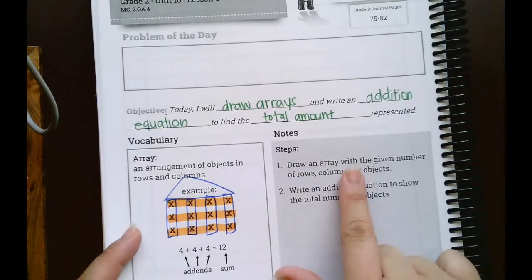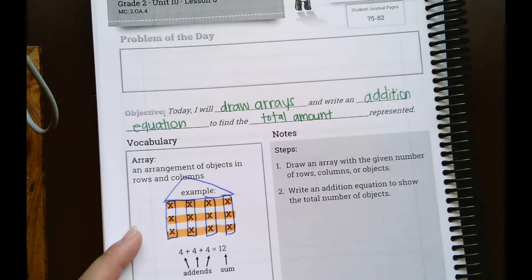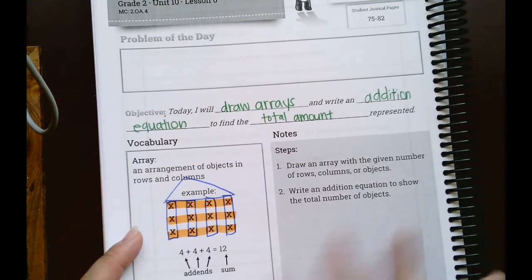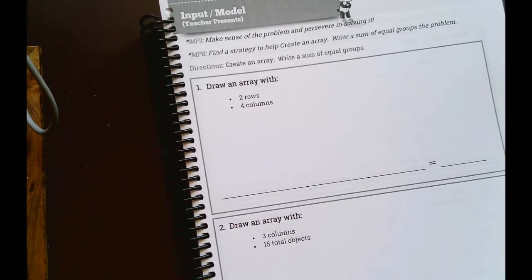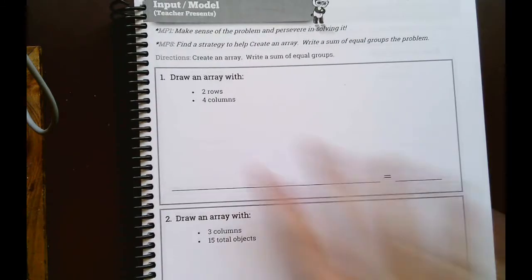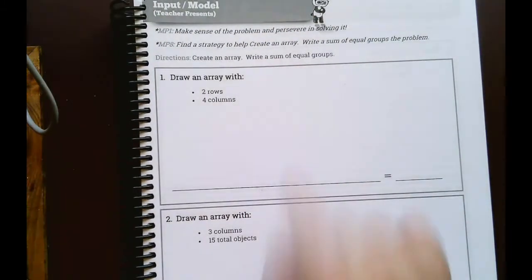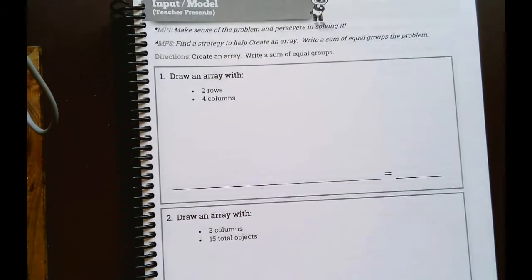All right. So today, number 1, you're going to draw an array with the given number of rows, columns, or objects, and then you're going to write an equation to show the total number of objects. It's really similar to the activity that we did yesterday. They're going to give us information, and then we need to draw our array and then write an equation based on that problem. All right. So it says to draw 2 rows.